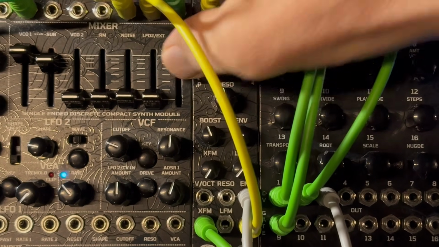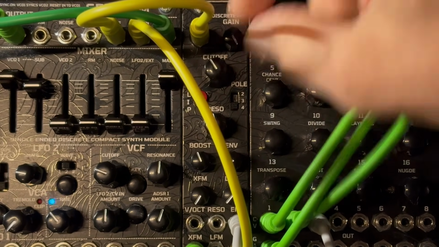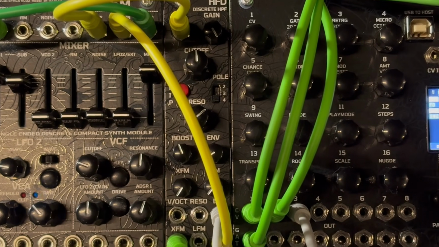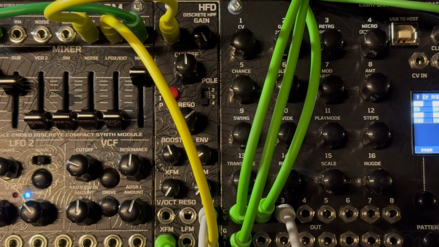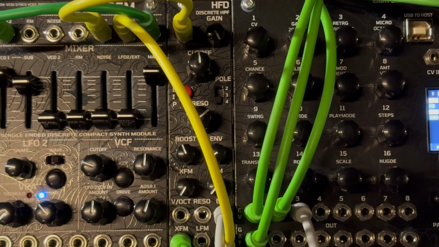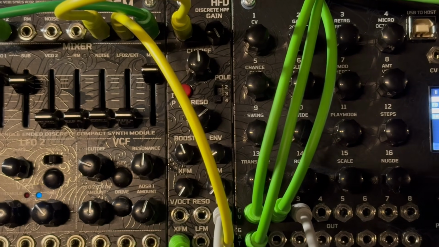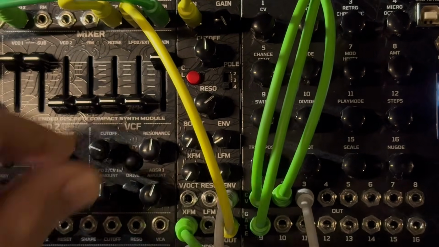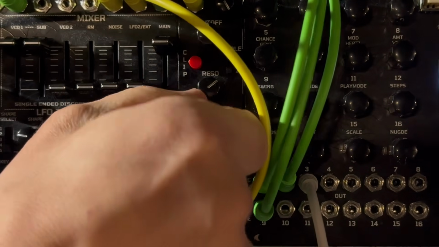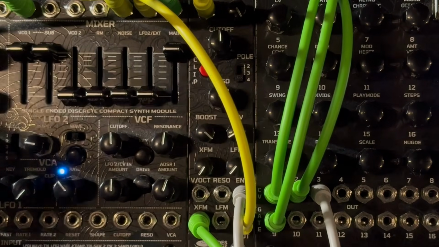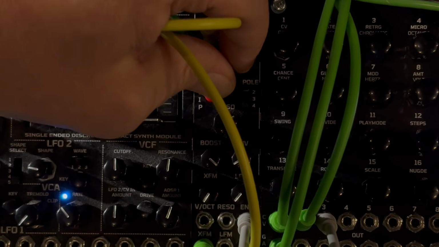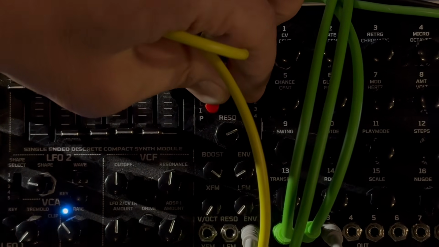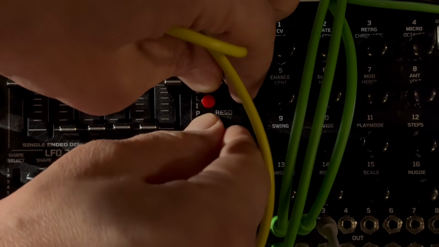Otherwise, maybe we can have a listen. Maybe I close the drums. Make it a bit louder, but so just give more boost in the corner frequency of the cutoff.